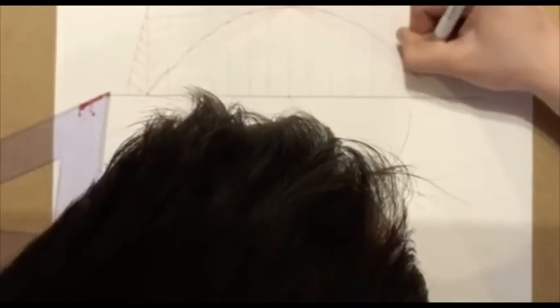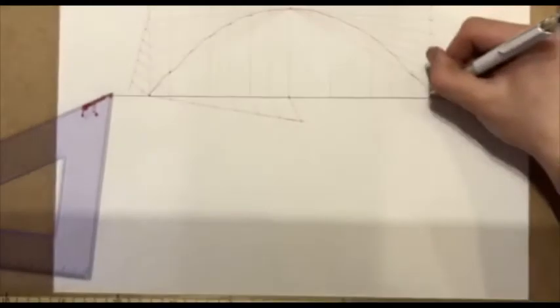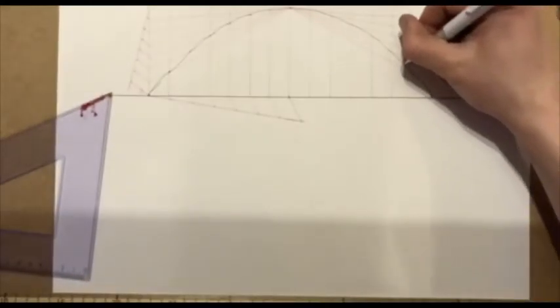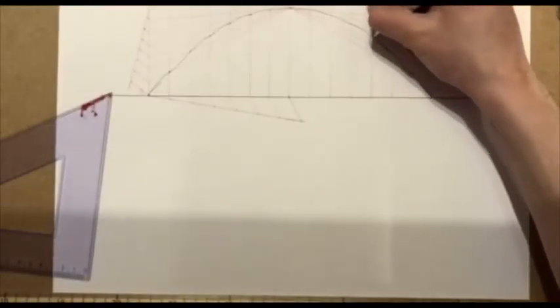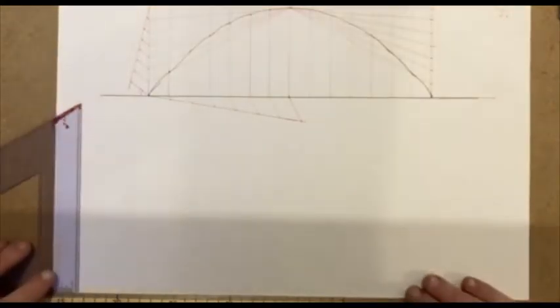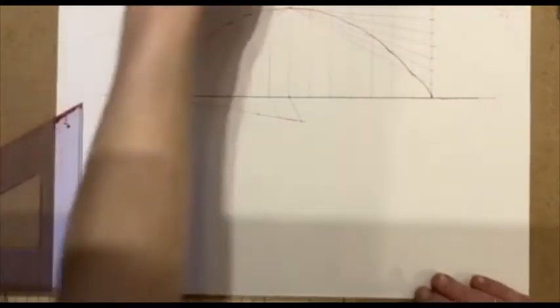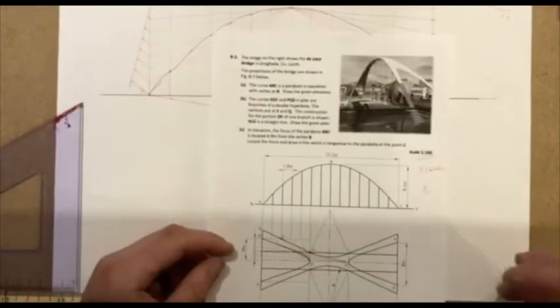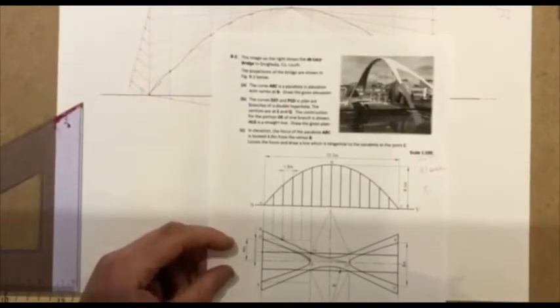Probably best just to mark them first, see where you're going. Okay. Now you can rotate the board around if you want, just to make it a bit easier. But I just want to leave it set up there because the camera won't be able to catch it. Okay. So that's the first part of the curve ABC. That's part A done.